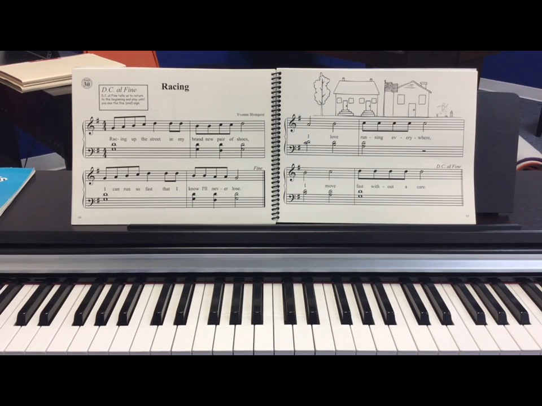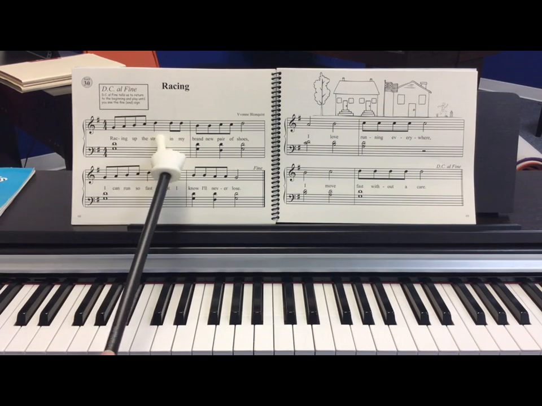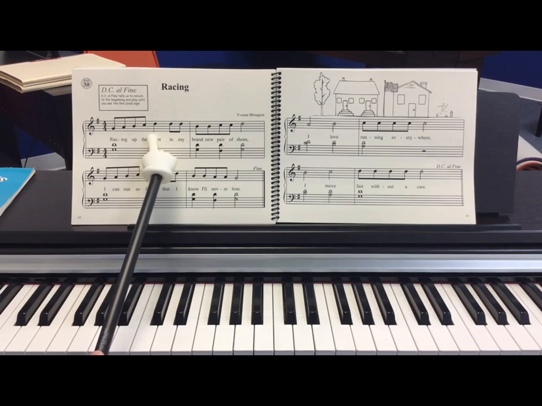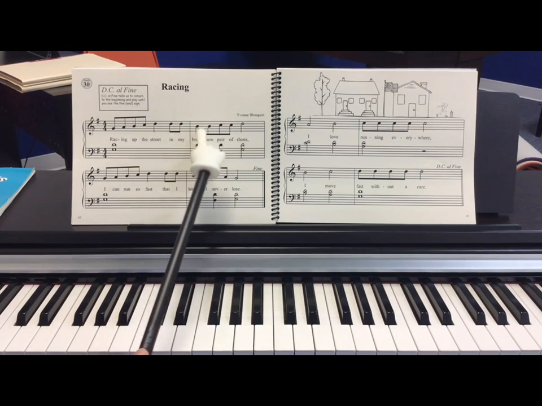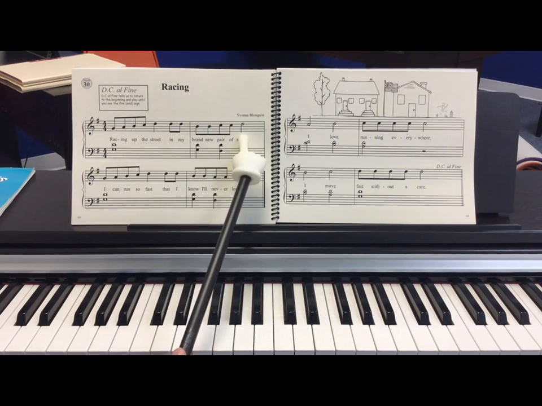And again, remember your rhythms. The eighth notes are easy to play, but we hold the quarter notes. They're twice as long as the eighth notes. Ta, ta, ta, ta, ton. Ta, ta, ta, ta, ta, ta, half note.